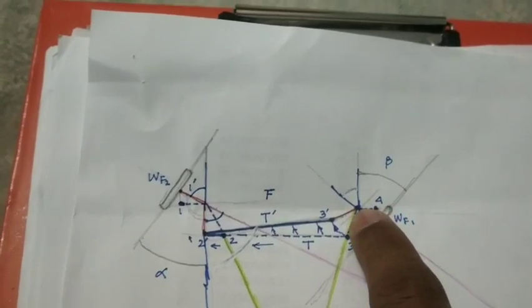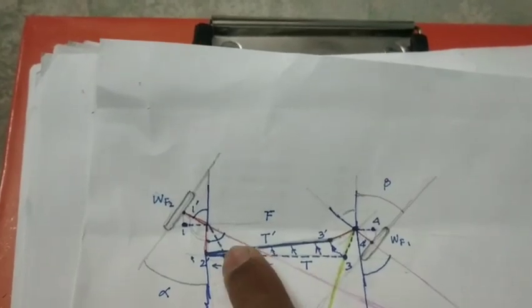Similarly 4, which is a dotted line, going to the point of hinge and coming to 3. So this is link 3.4, and this is 2.1. This linkage and this linkage are connected to 2, 3, which is the tie rod.